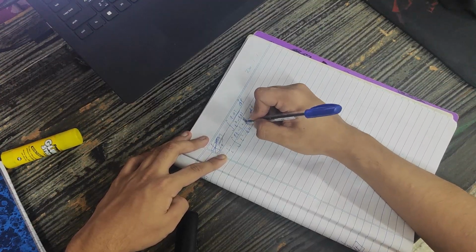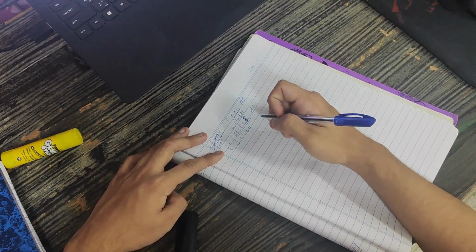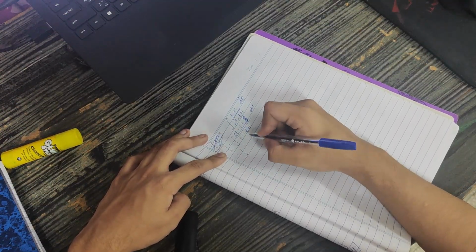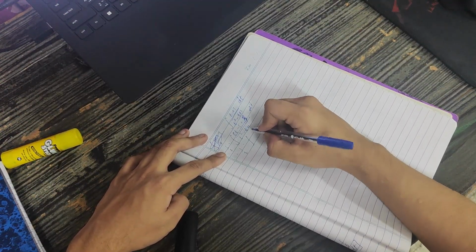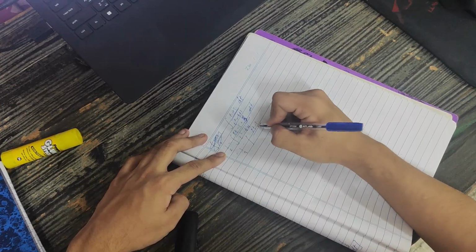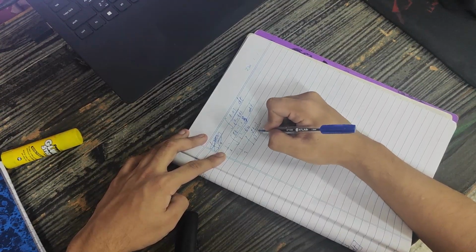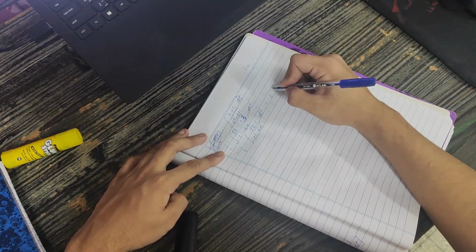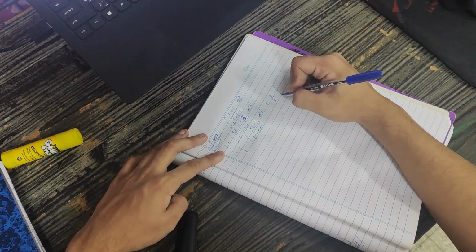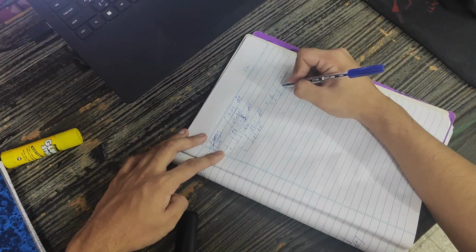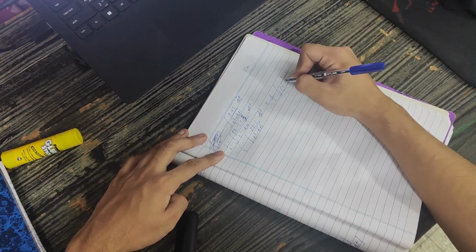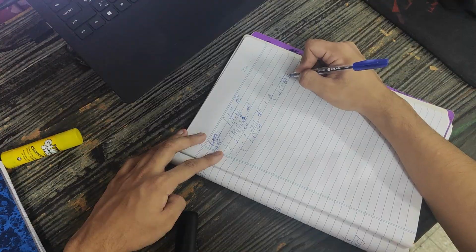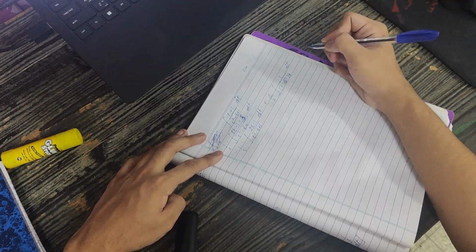So this is just going to be 1/2 times the integral of 2t minus 1 divided by t square minus t plus 1 dt, plus 3 by 2 times the integral of 1 over t minus 1 by 2 whole square plus 3 by 4 dt.